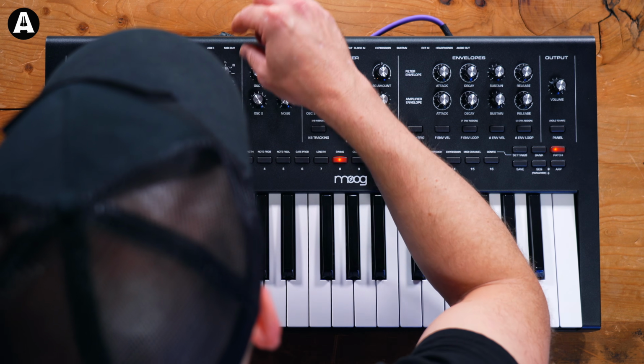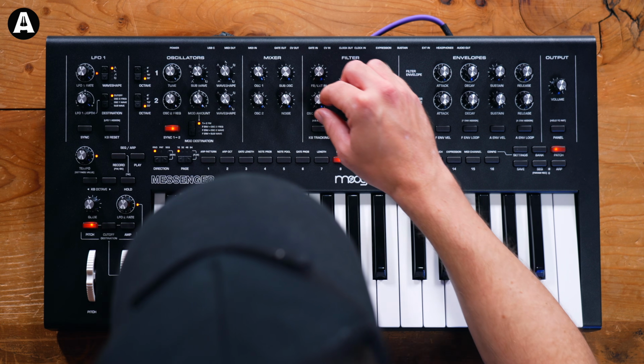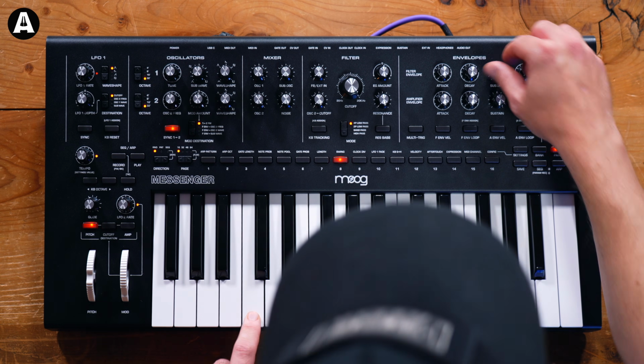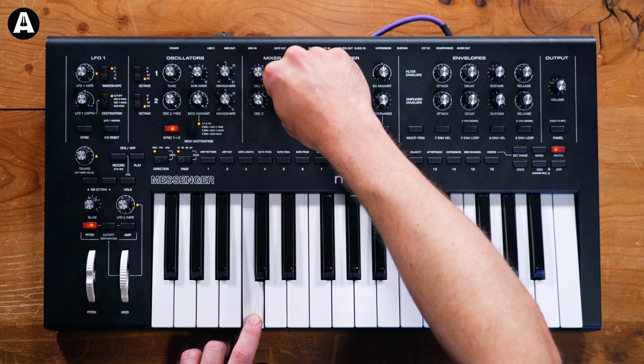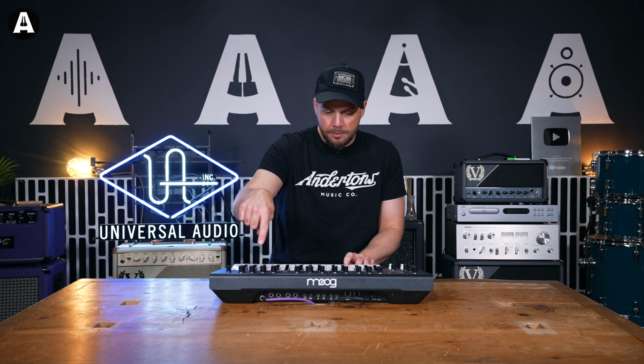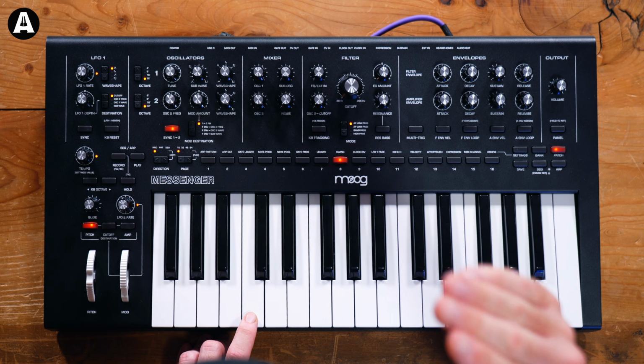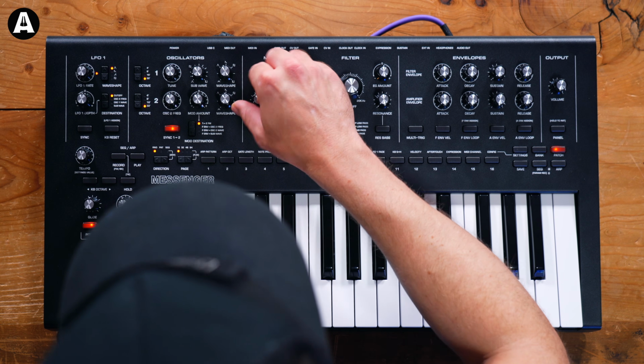Possibly the widest range of fatness from an oscillator section in recent memory. Let's go back to just a couple saw waves. Cool. Oh, by the way, on the mixer we've got a noise. White noise. We'll fiddle with that in a minute. We'll get something going. But let's go to Filter Town, right in the middle. Let's do one oscillator.